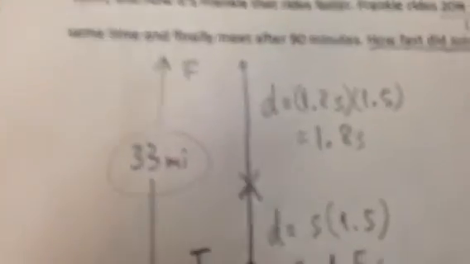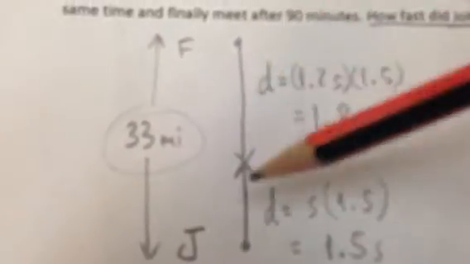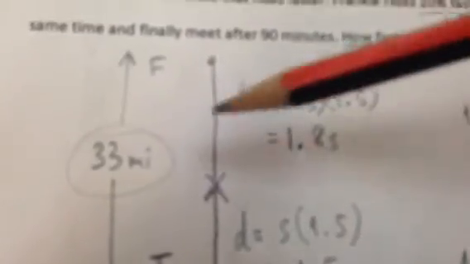All right, last problem about Frankie and Johnny and the Axis Highway once again. This time they're riding towards each other. Maybe they patched up their fight and they want to meet up again. And anyway, we've got the information given here that they are 33 miles apart from each other. And this time Frankie's riding faster. Frankie rides 20% faster than Johnny. So they begin their ride at the same time and finally meet after 90 minutes. How fast did Johnny ride in miles per hour?